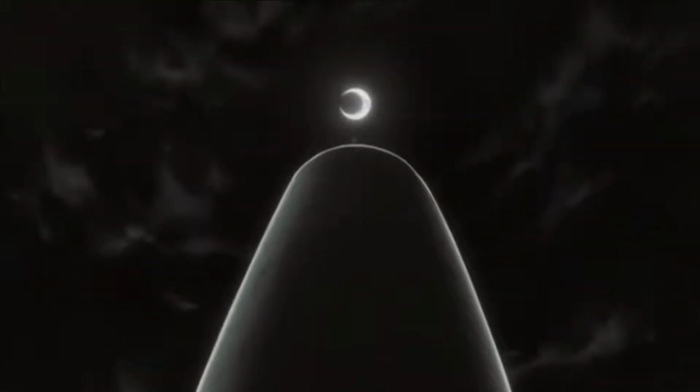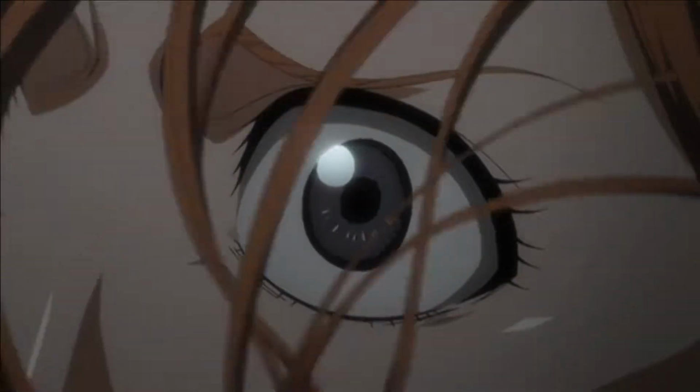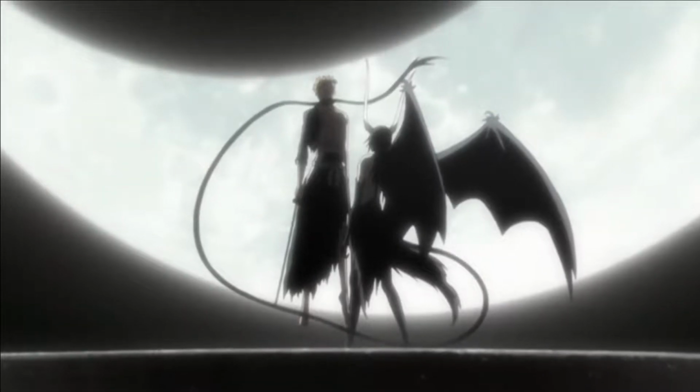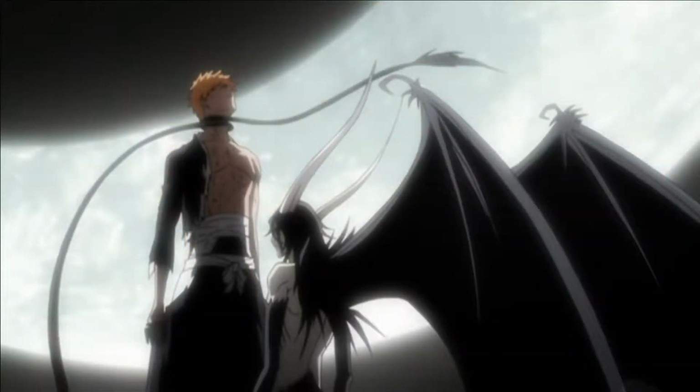How to watch Bleach in order. When Bleach was first launched in the early 2000s, it rapidly became a fan favorite. The anime focuses on sword warfare in the fantasy Soul Society.